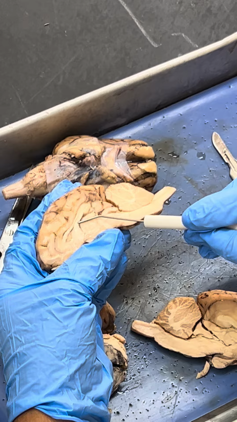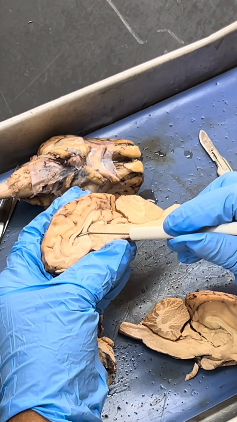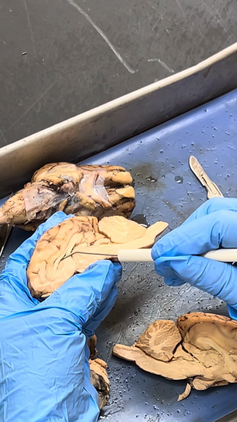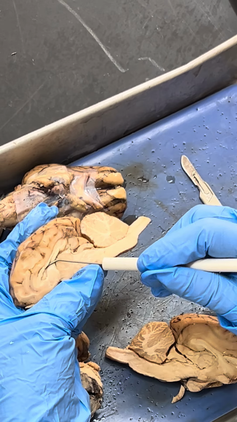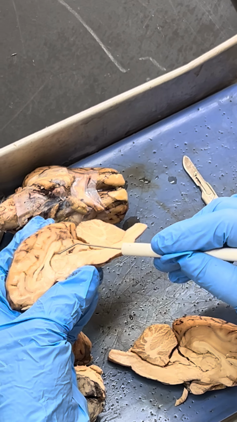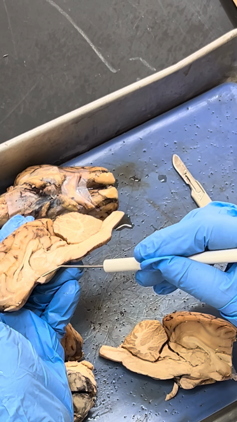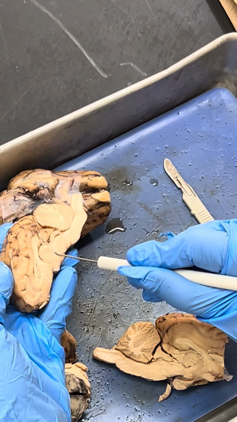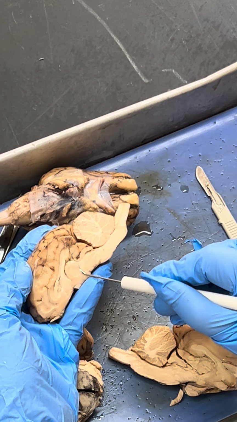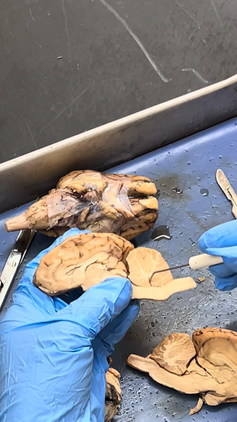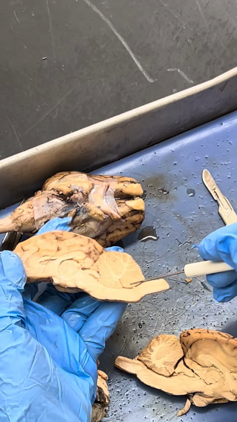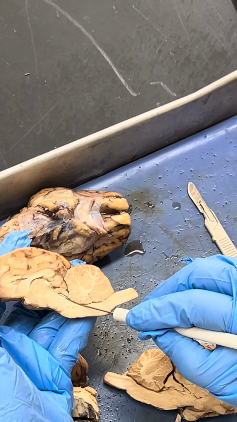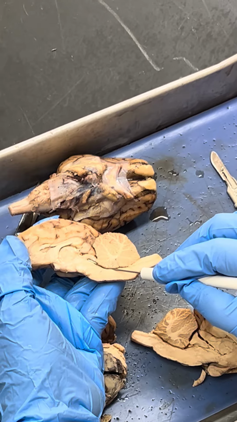This is the fornix. This cavity in between is the lateral ventricle. What's the name of the covering of the lateral ventricle? Septum pellucidum. This round is the what? Thalamus, and in front is the hypothalamus. There is a small cavity here which is known as the third ventricle. If you go below, this is the fourth ventricle. And this canal which connects the third with the fourth ventricle is the cerebral aqueduct.